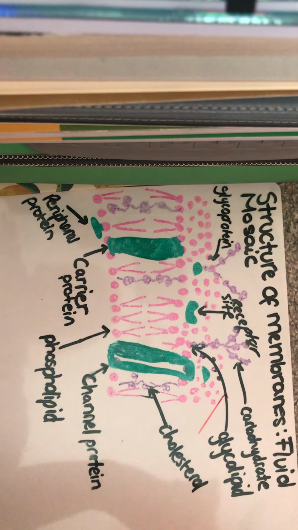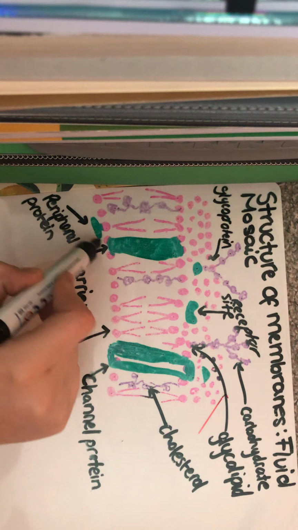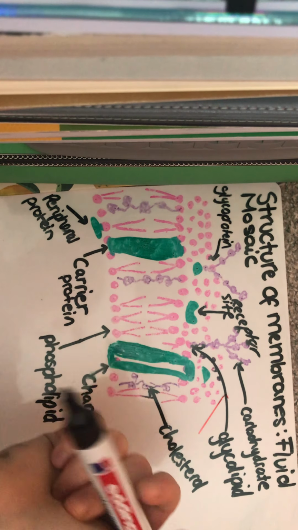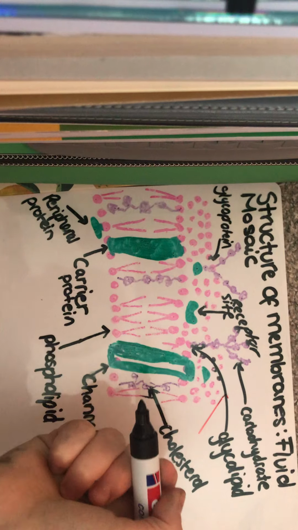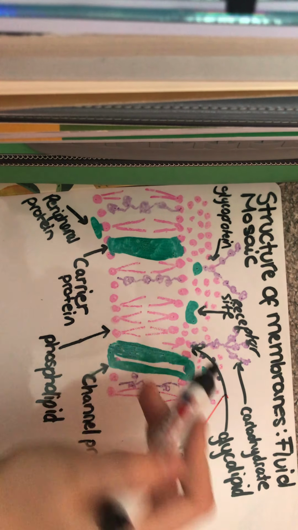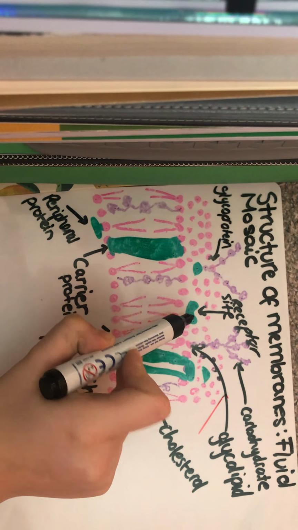We've also got peripheral proteins that are just on the outside of the membrane, and they can also be called extrinsic proteins. We've got receptor sites that are protein receptors as well. We've got the carbohydrate molecules that are in purple, and in pink we've got the phospholipids here. And what we can see here, we've got the phospholipid at the head, and then we've got the tails.